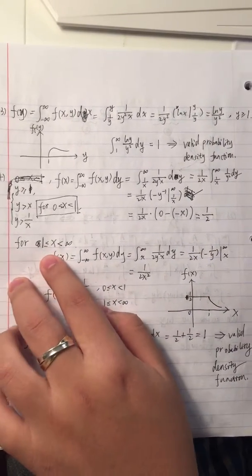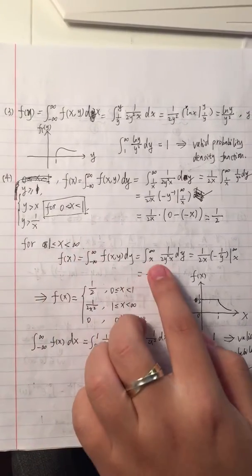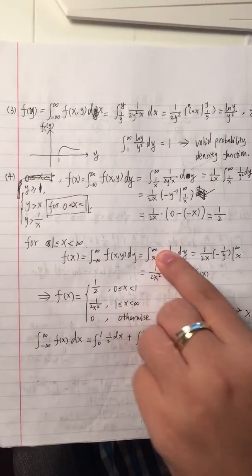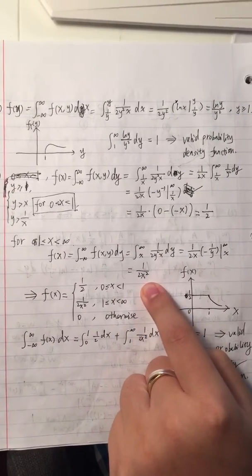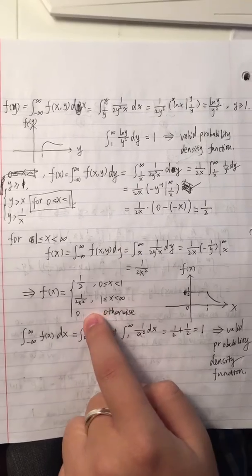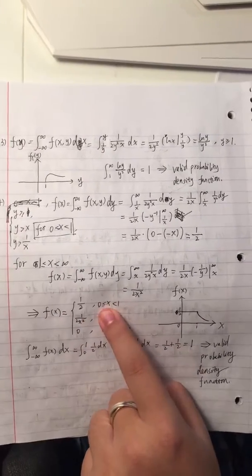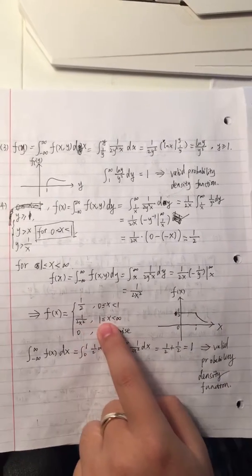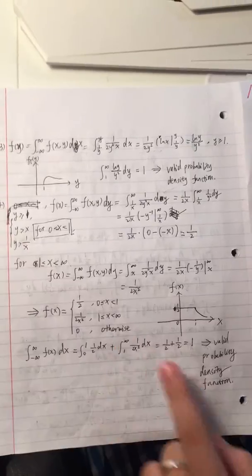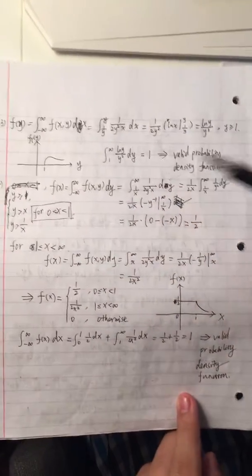After that, we do an integral from 1 to infinity, that is the integral from x to infinity, which gives 1 divided by 2x squared. In summary, fx is equal to 1/2 from 0 to 1, 1 divided by 2x squared from 1 to infinity, and 0 otherwise. So we can find fx is like this, and fy is like this.